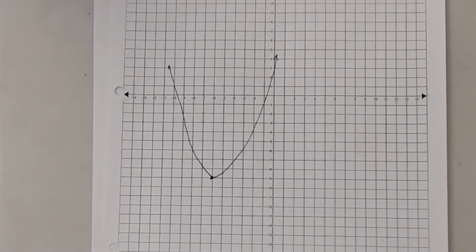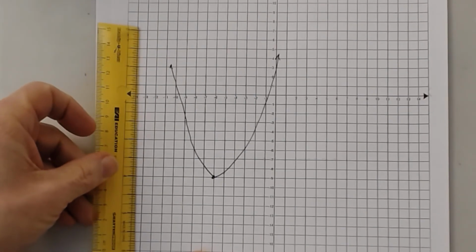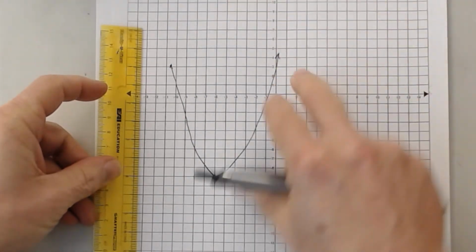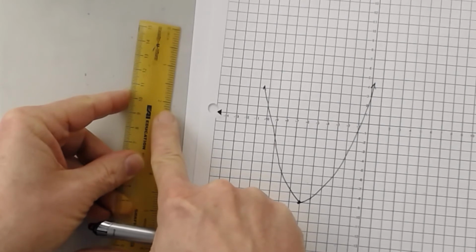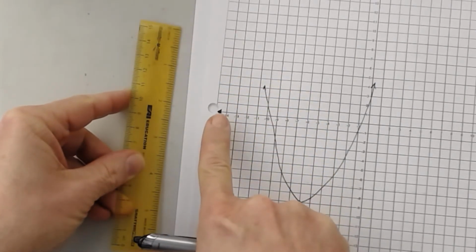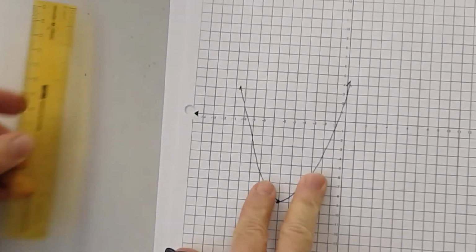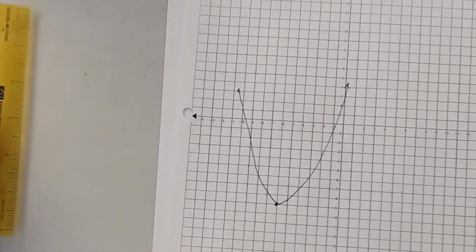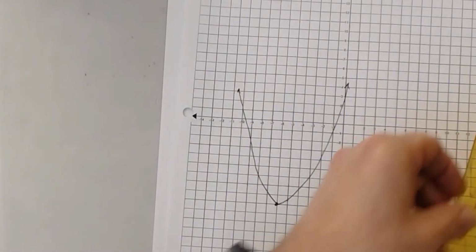When we talk about domain, that's the set of x coordinates, so we go along the x-axis. This arrow keeps on going. If x is -1,000, am I going to get a y value on the graph? Yes. -1,000,000? Yes. So this means I'm going from -infinity all the way to +infinity. So that's your domain.